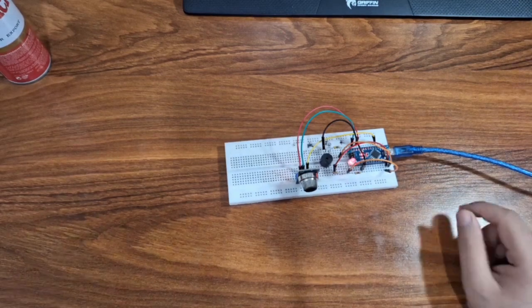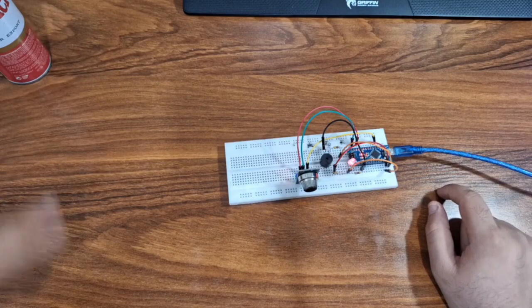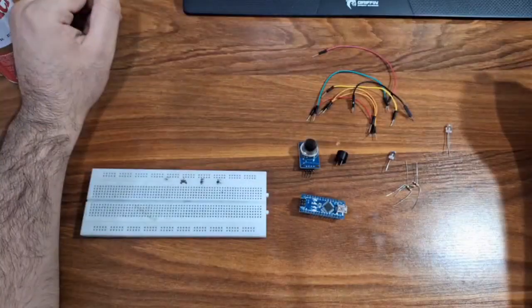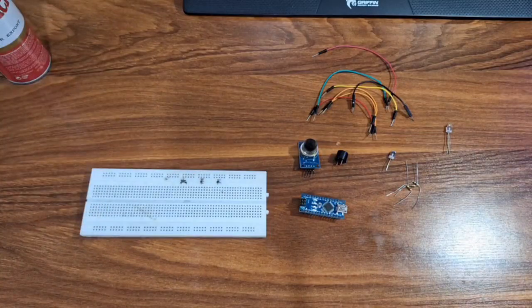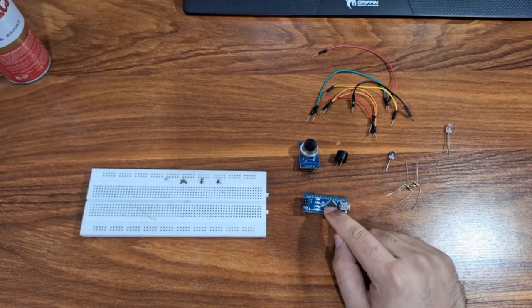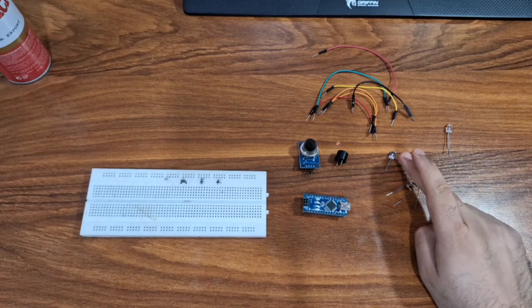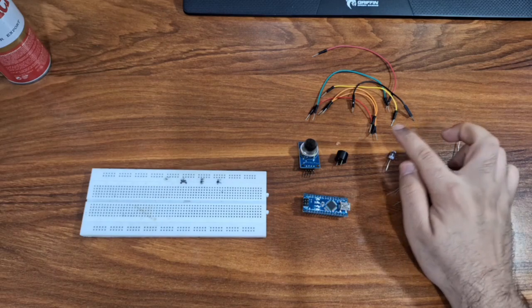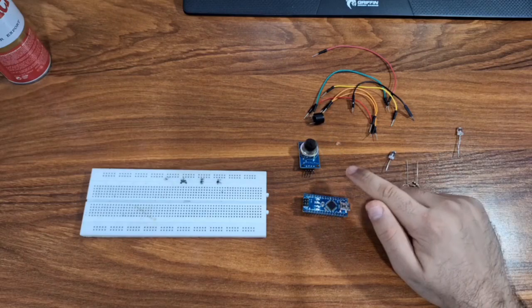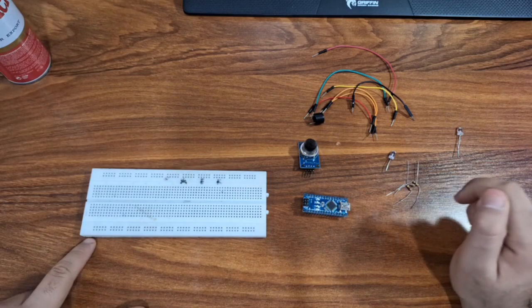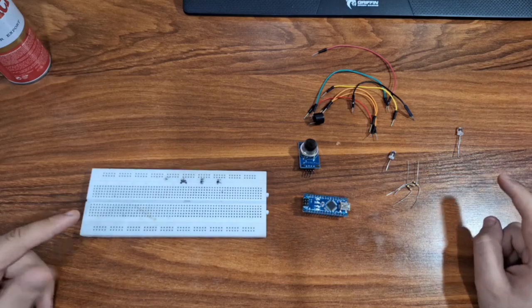In this project we are going to make this very useful project for your home, and these are the parts we use in this project: an Arduino Nano, some resistors, a green LED, a red LED, some jumper wires, a buzzer, an MQ2 module, and a breadboard. So let's wire it.